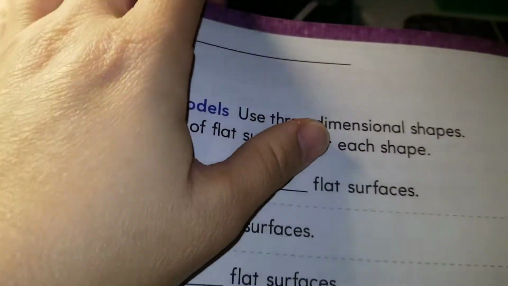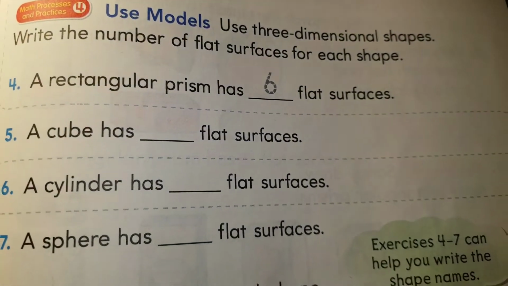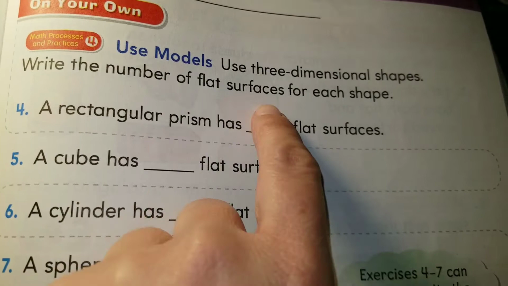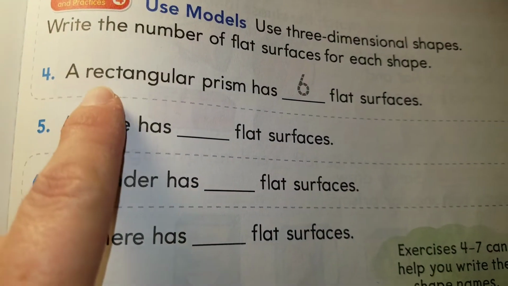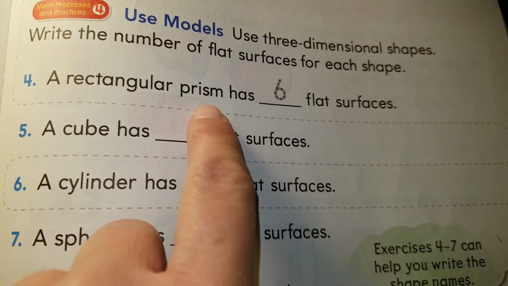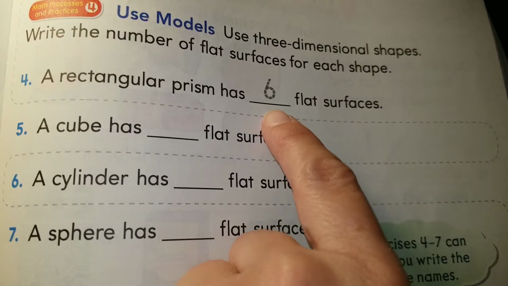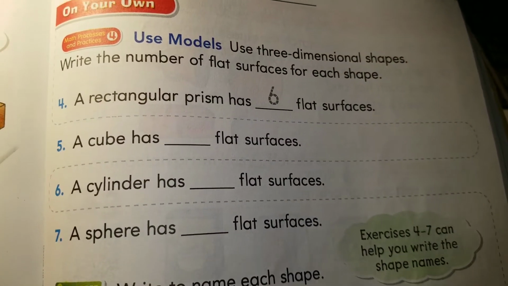Here we go. So we're going to write a little bit about these shapes that we just learned. And it says use 3-dimensional shapes. Write the number of flat surfaces for each shape. Take a look at number 4. Number 4 says a rectangular prism has 6 flat surfaces. And you can trace that number 6. And we're going to count just to make sure they're not lying to us, right?